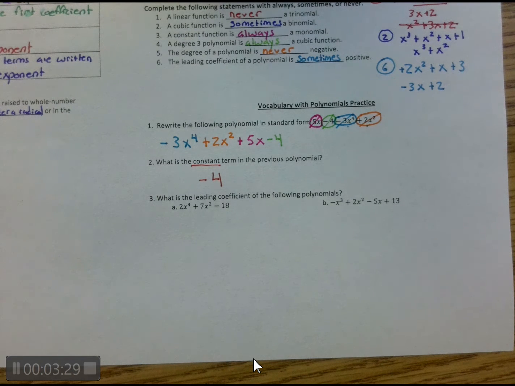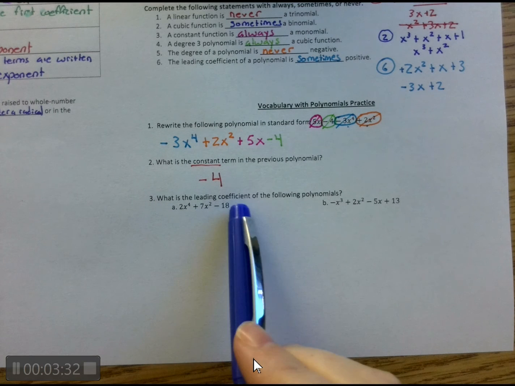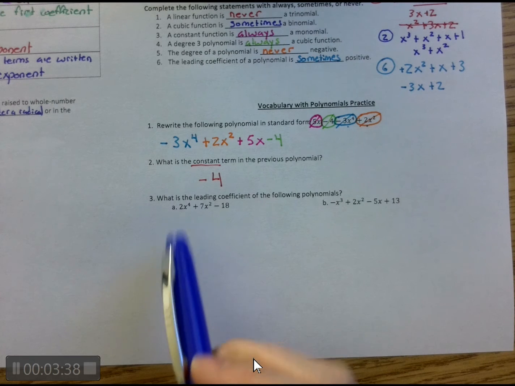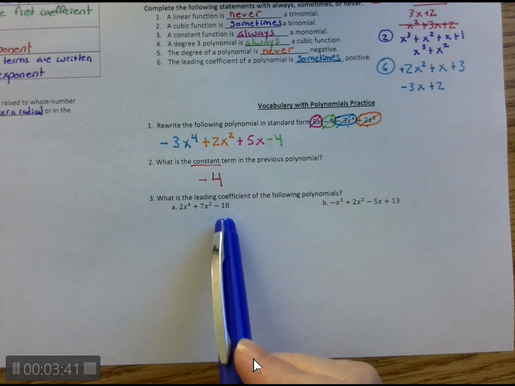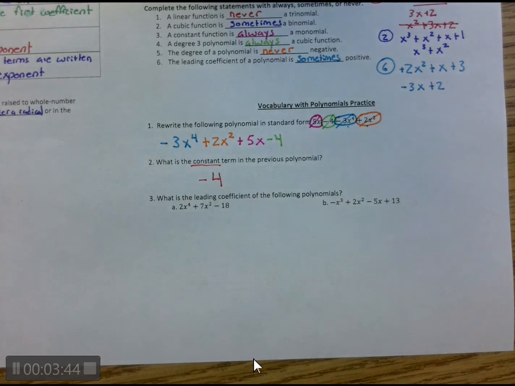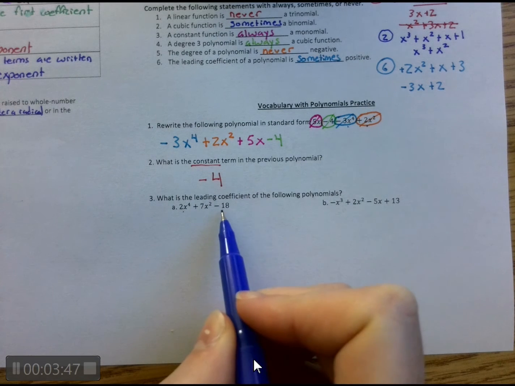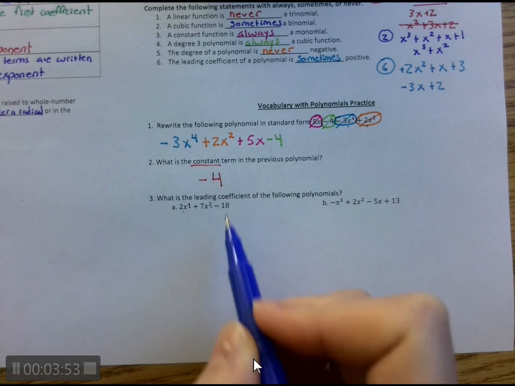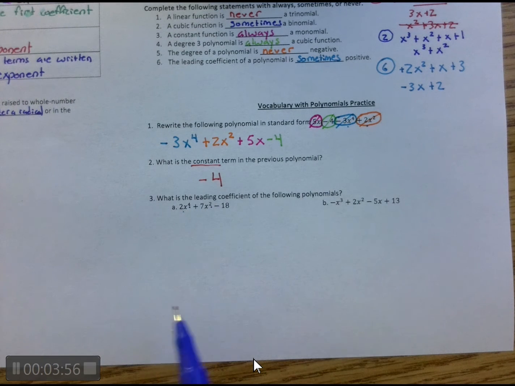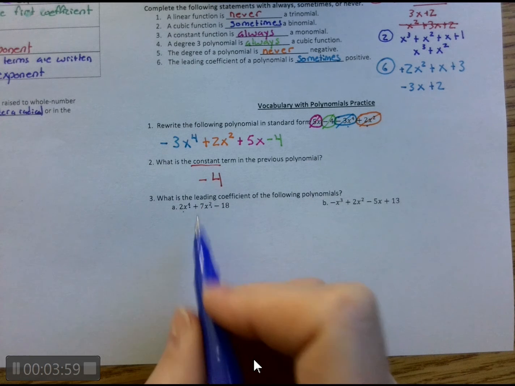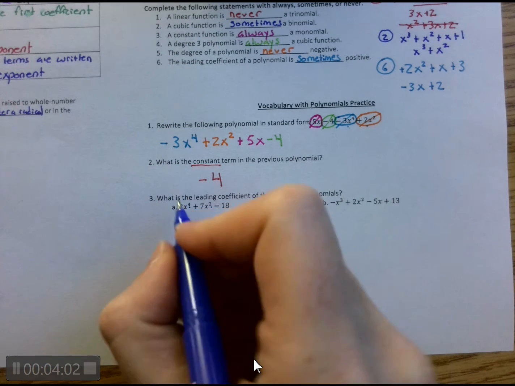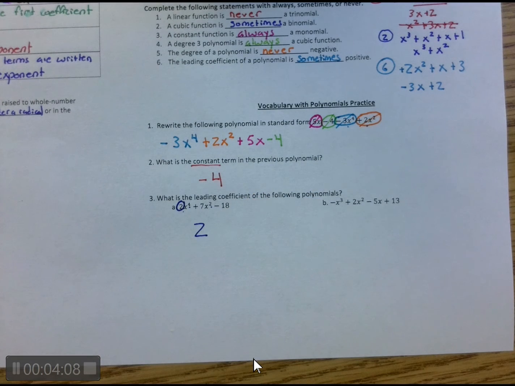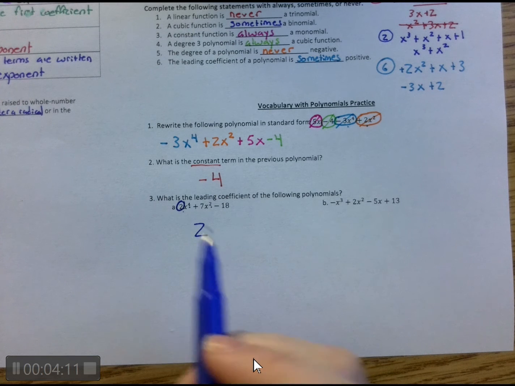And then, for number 3, what is the leading coefficient of the following polynomials? Before we can say anything, we need to make sure that this is simplified and in order from our largest exponent to our smallest one. Okay, so it looks simplified because there's nothing we can combine. And then we go from 4 to 0. Perfect. So this is in standard form. So then our leading coefficient is just going to be the number in front, which is going to be 2. Do not put 2x to the 4th. You just put 2.